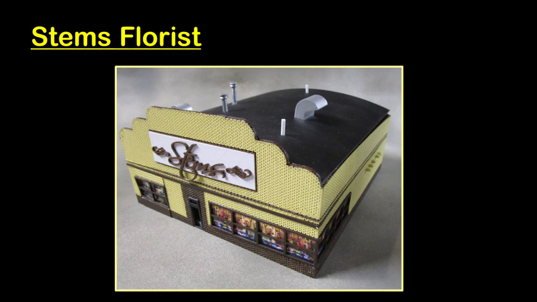Just for grins, here are some structures I created for entry in my division's November 2024 annual meet and celebration, each of which used one or more components created by a generator. The walls of STEM's florist were created using the generator for brick walls. The front wall is standard bricks, the back and one side wall are construction blocks, and the side wall with the windows is a composite of bricks and blocks.